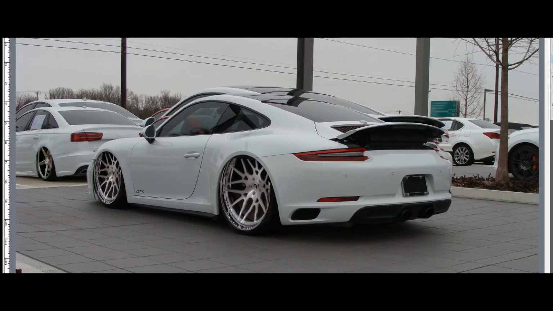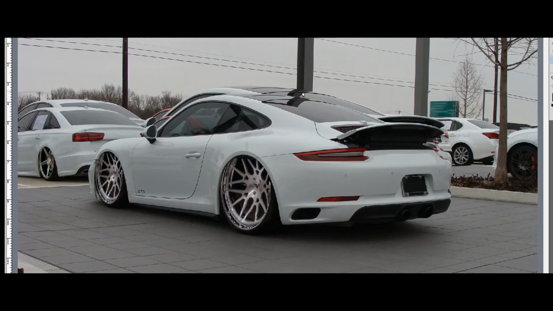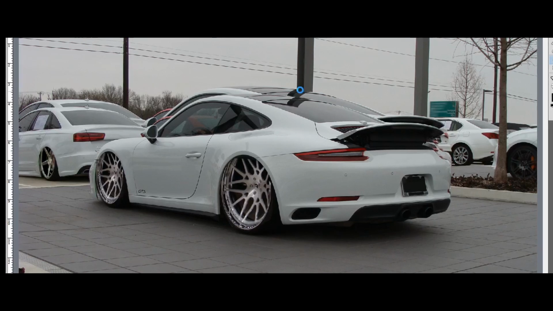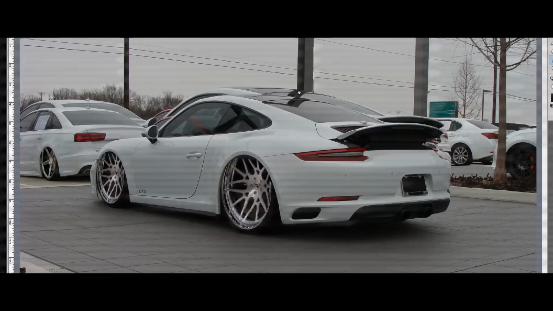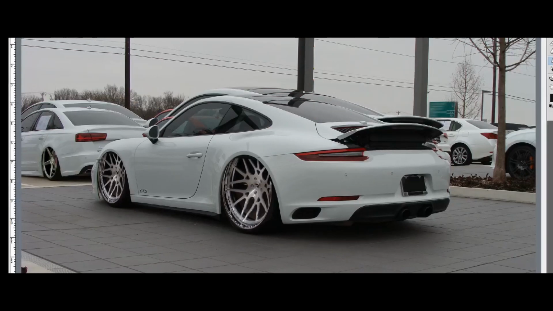What we want to do is go to our path tool, click a new path layer. Just going to draw our path out right here. Software is glitching out a little bit right now, but that's okay.